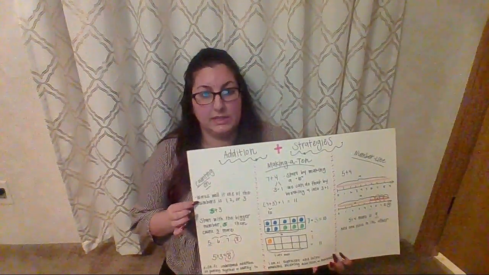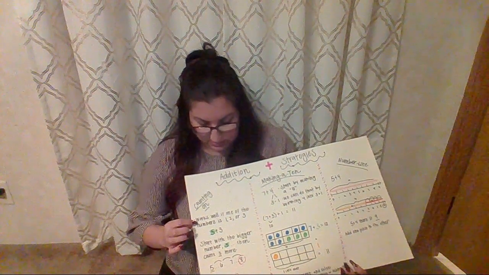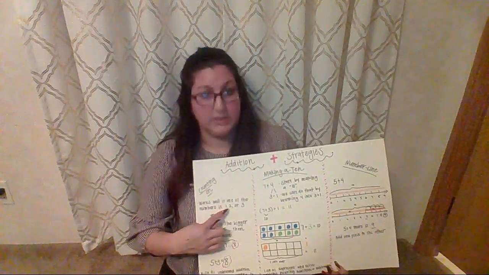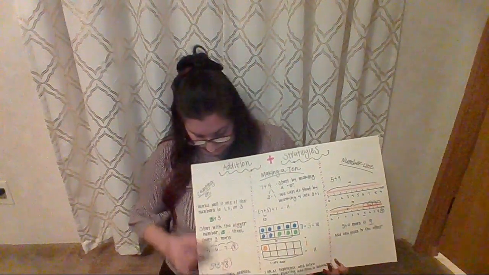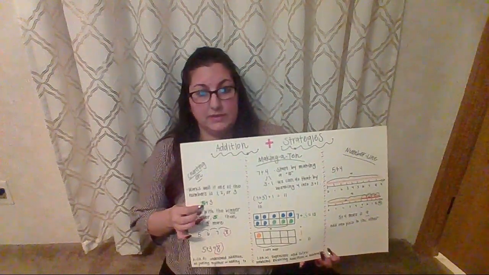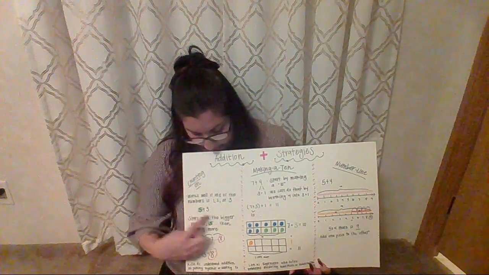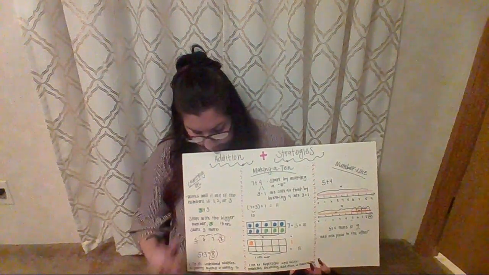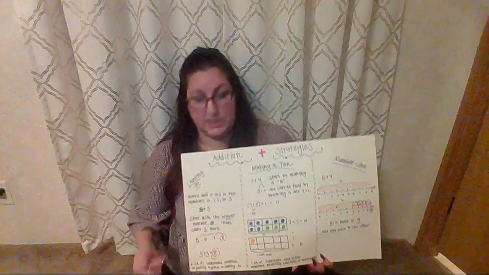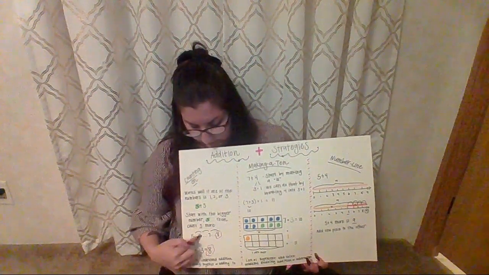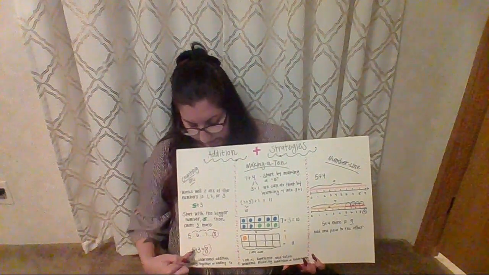And this works well if you are using either 1, 2, or 3 as a number. So I used 5 plus 3 to demonstrate this. So you're going to start with the bigger number. In this case, it's 5. And then you're going to count 3 more. So that would look like 5, 6, 7, 8. 5 plus 3 equals 8.